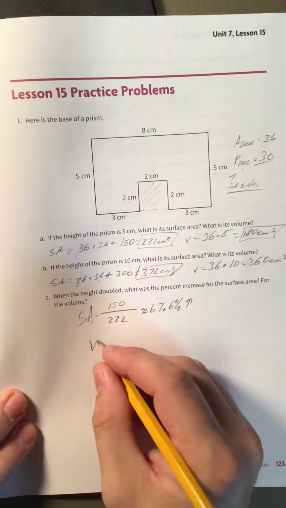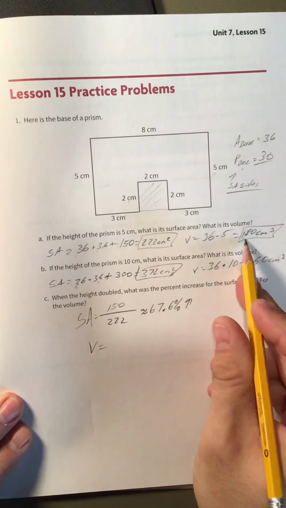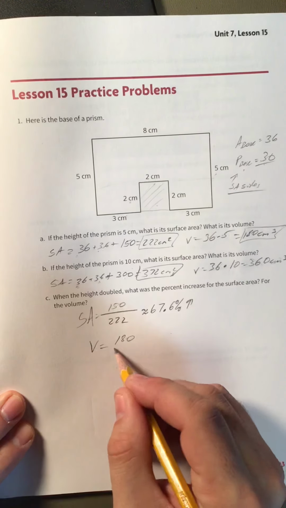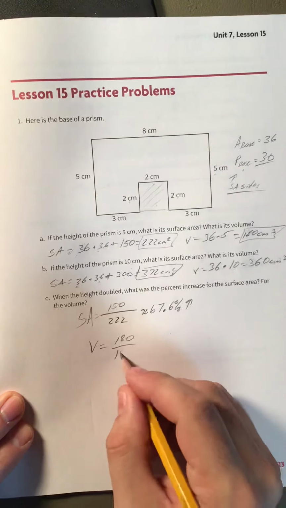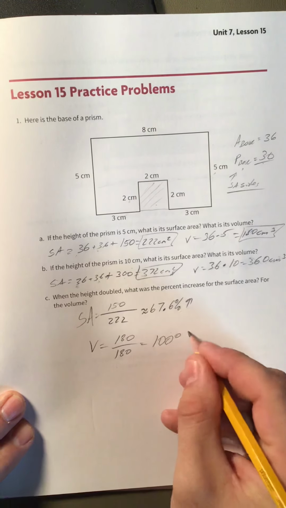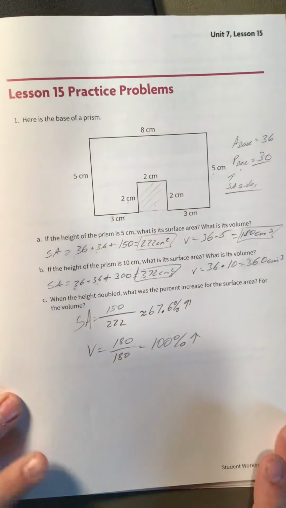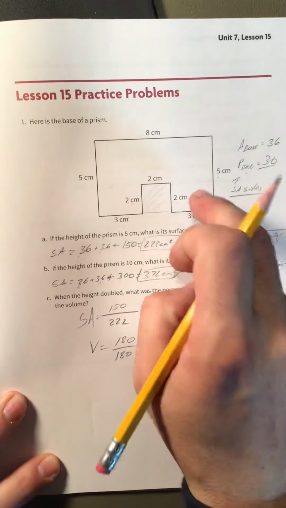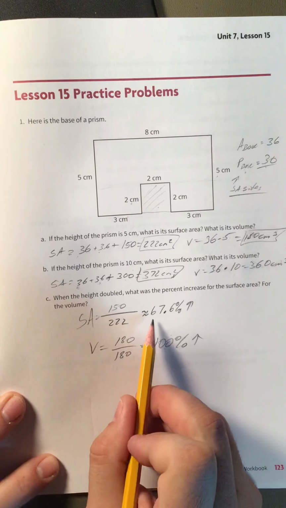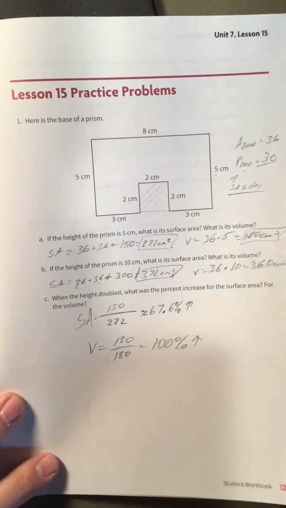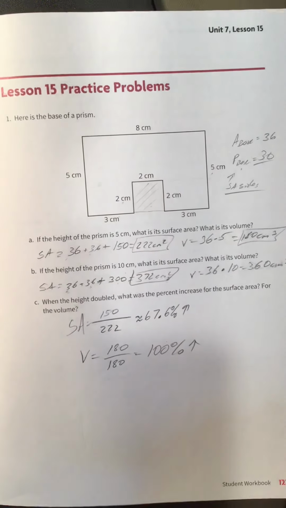Okay, how about volume? How much did it change? It went from 180 to 360. That's a change of 180 divided by the original. Obviously there I'm going to get 1. Make it a percent. That's a 100% increase. So when you double the height of an object, this prism, the surface area increased by about 68%. The volume doubled, increased by 100%.